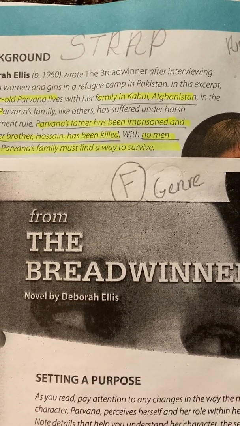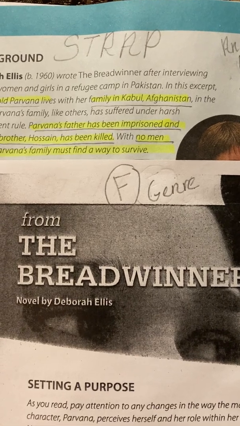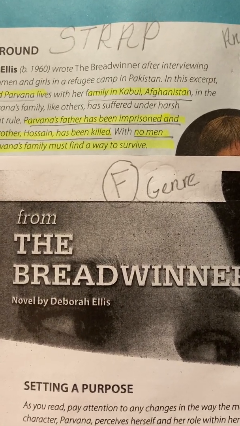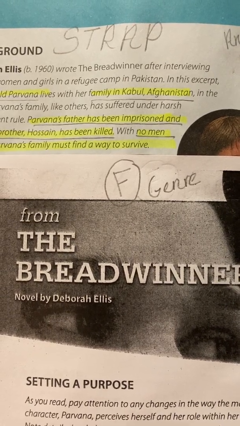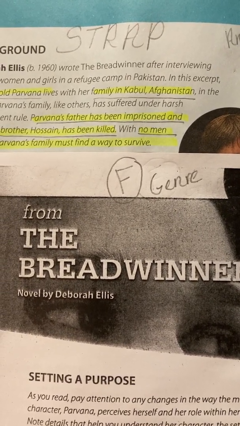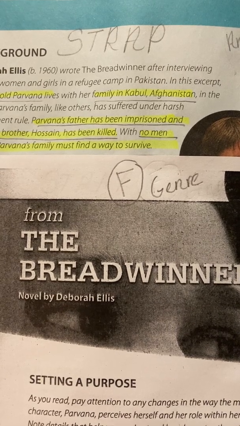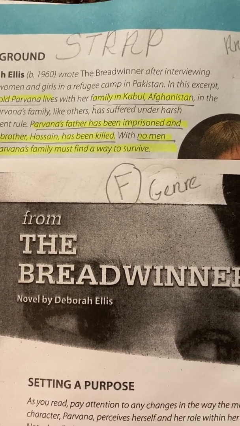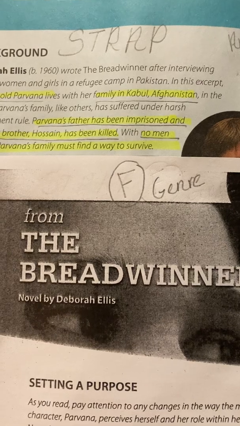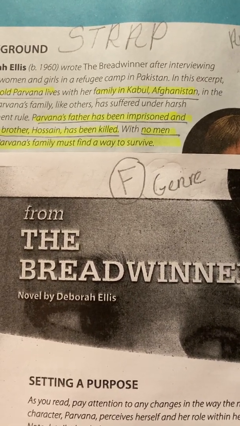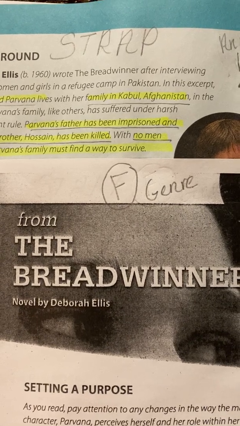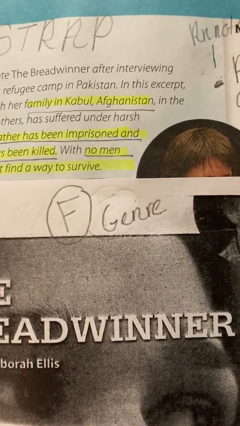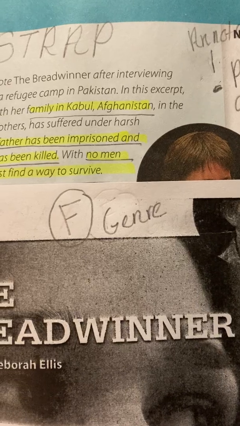Go ahead and take a few moments and scan the passage. Look at the title, pictures, headings, and questions if there be any. After you're done scanning the passage, you move on to the T. Think. Identify the genre. First, think about what you noticed when you scanned.